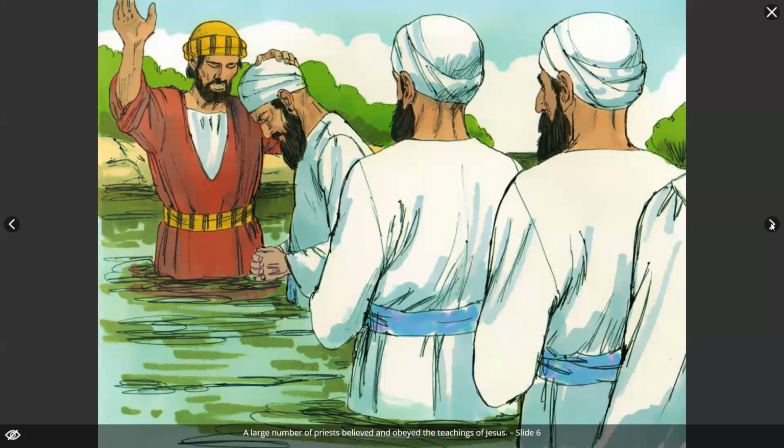Ms. Neely, can you see the bottom? Can you read it, please? A large number of priests believed and obeyed the teaching of Jesus. Very good. So as a result of the 7 deacons facilitating the work in the church and making sure that everything moves smoothly, the gospel was able to get to more people because the apostles were able to do their work. Okay.